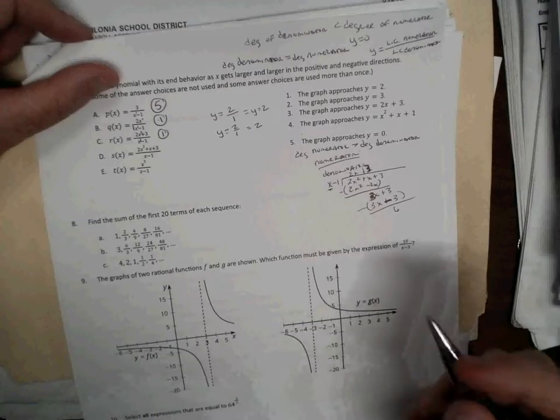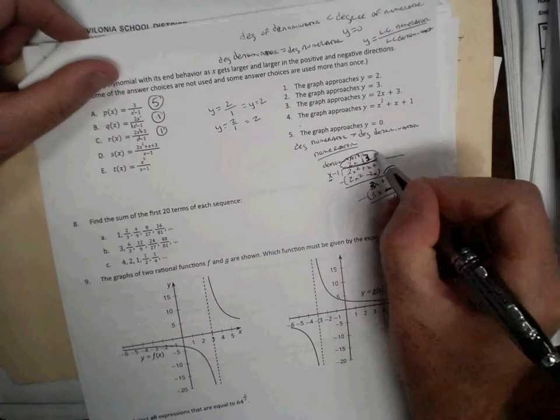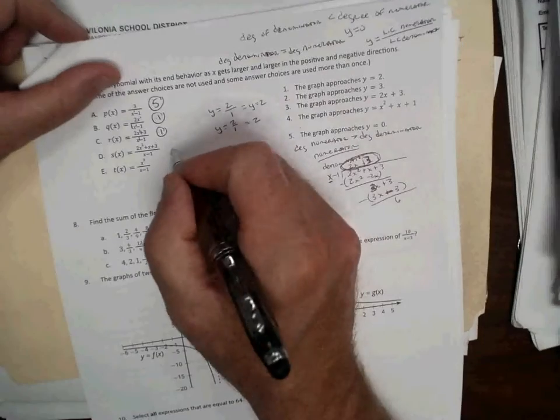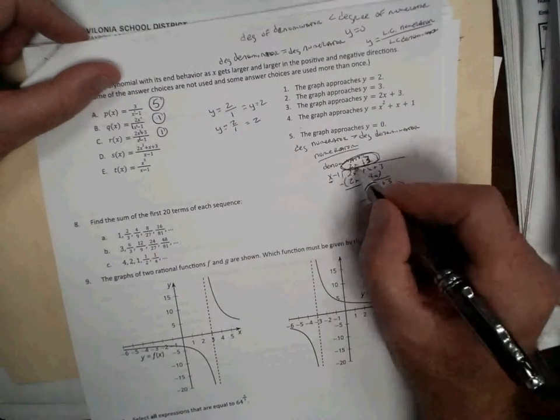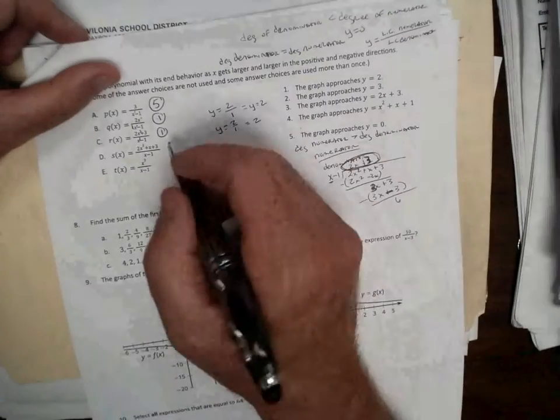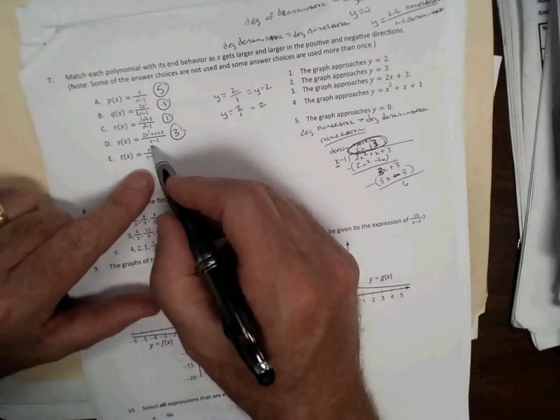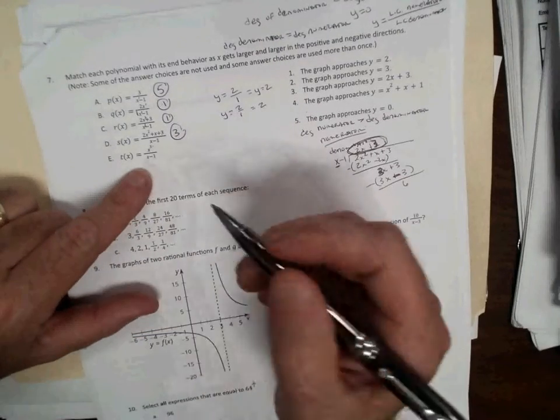6 is our remainder. When we're looking for end behavior, all we worry about is this. This is the end behavior. So in this one, the graph approaches y equals 2x plus 3, so this one's going to be number 3. And in the last one, we're going to have to divide also because the degree is 3 and the degree on the bottom is 1.